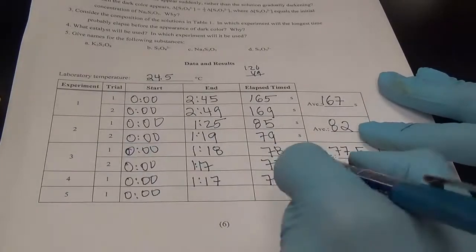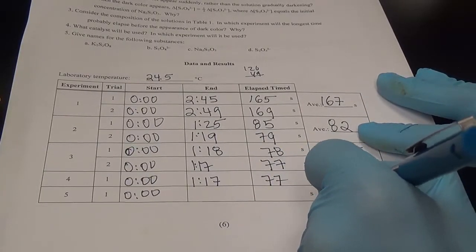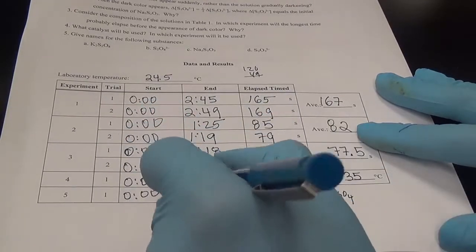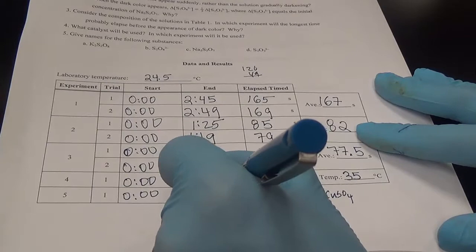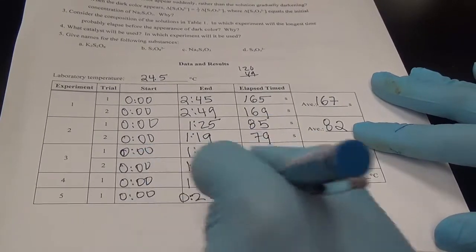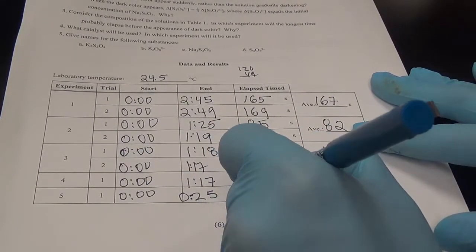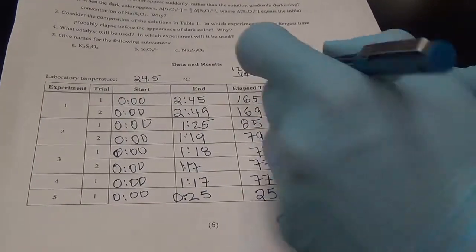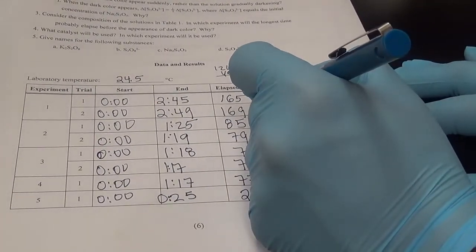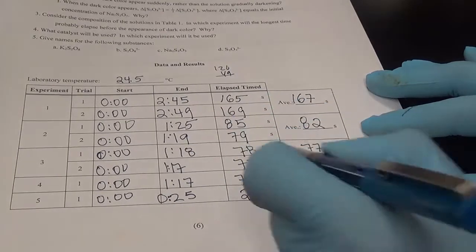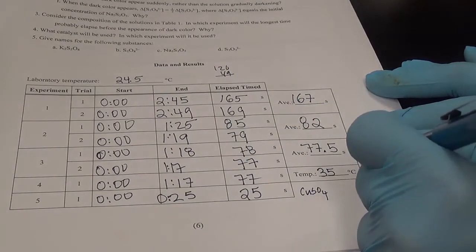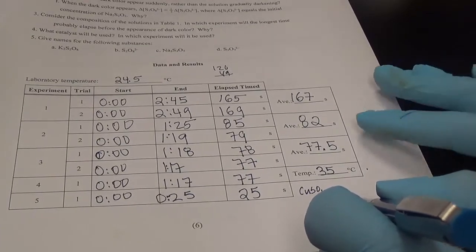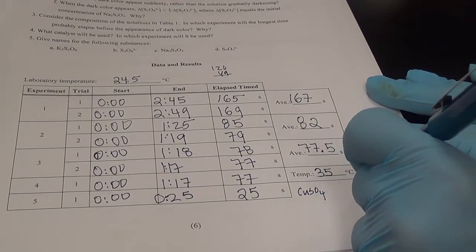All right, so experiment 5 with our copper sulfate catalyst, we got the emergence of this dark blue purplish color at around 25 seconds or so. We'll just say 25 seconds. So we're only doing this once, so the elapsed time is 25 seconds. I went ahead and computed the averages for the experiment 1 duplicate, the experiment 2 duplicate, the experiment 3 duplicate. Once again, experiment 4 was done at 35 degrees C, and experiment 5 was done with 1 drop of the catalyst, copper sulfate.